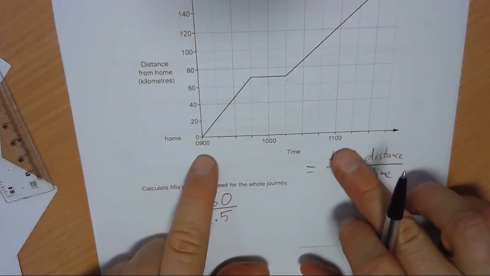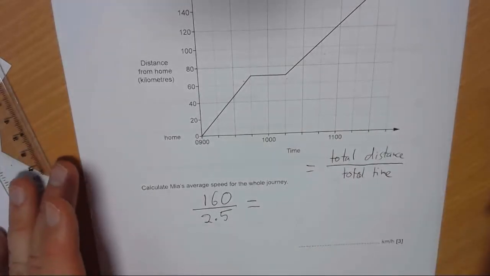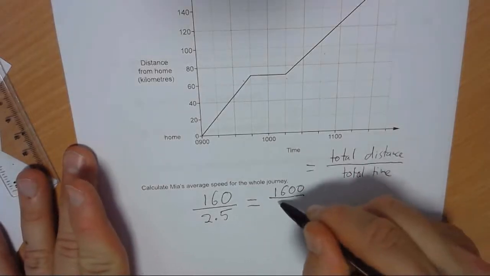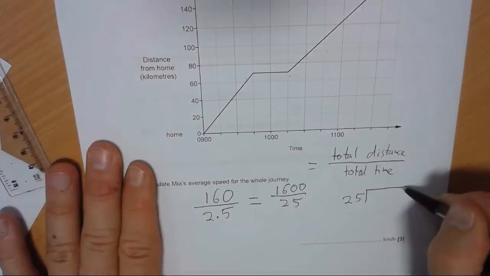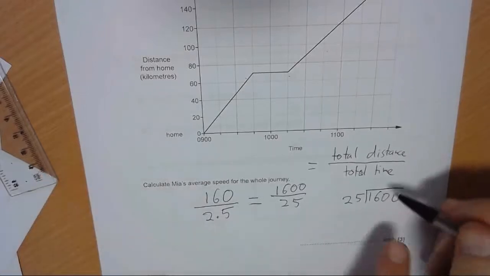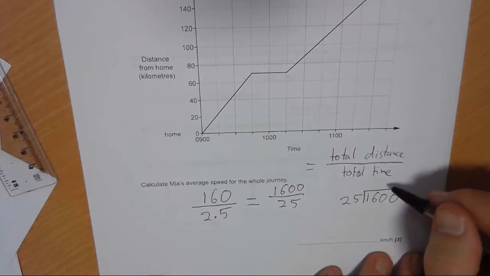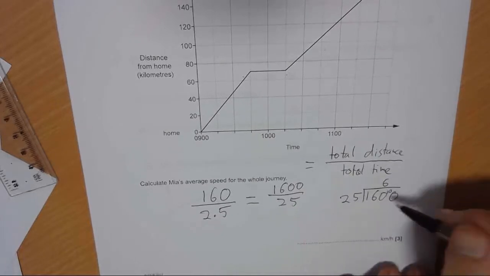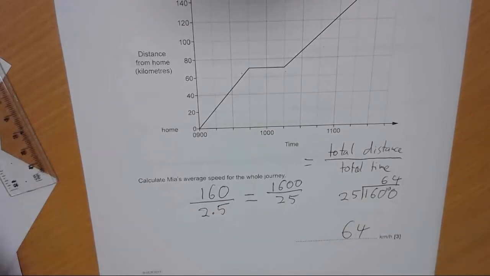Understand what it's talking about with time. These are not normal numbers. This is time. So I'm going to use equivalent fractions to turn this into a whole number division. So 1600 divided by 25. And I'm then going to actually do that division with a bus stop method. 25 doesn't go into 1, doesn't go into 16, into 160. 25 goes 6 times. 6 times 25 is 150, so I've got 10 left over. 25 into 100 goes 4 times. So my answer is 64 kilometers per hour.